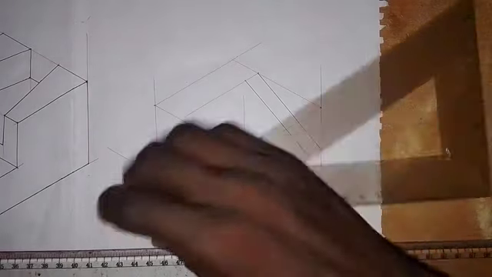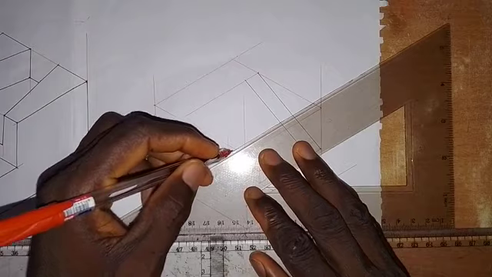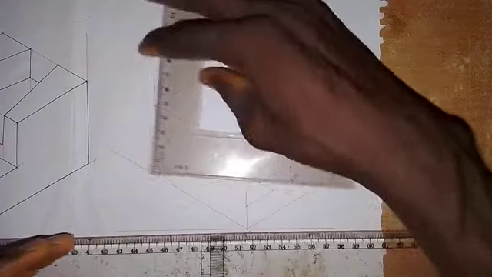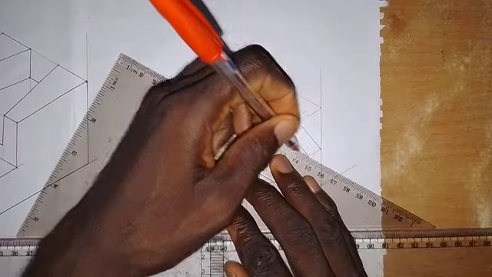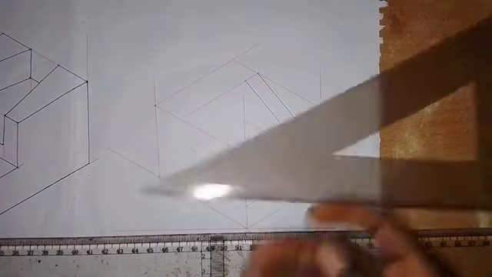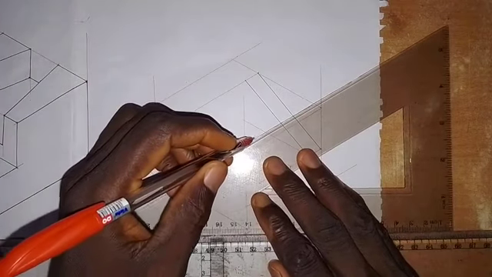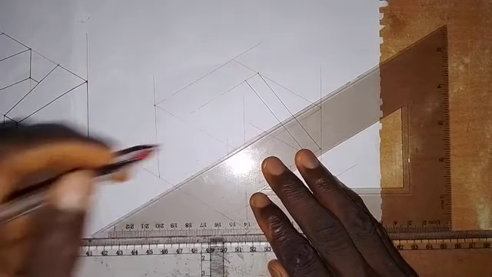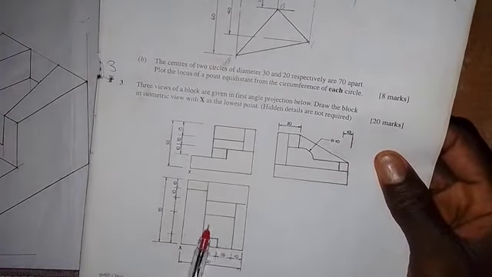Alright, so we are going to draw a line from here in this direction, and from this point here, I need to draw a line in this direction. I need to ensure that these lines meet. Alright, so this shape that we have here is what we have at this point.